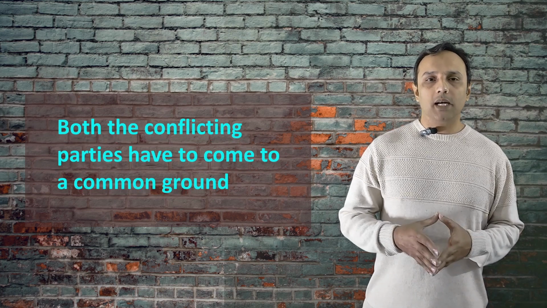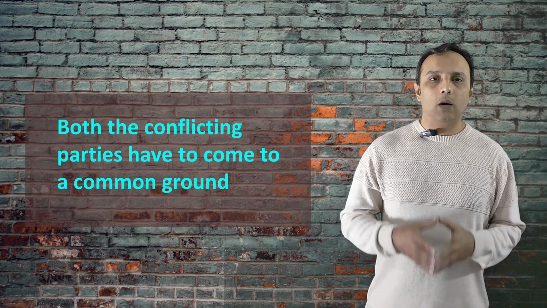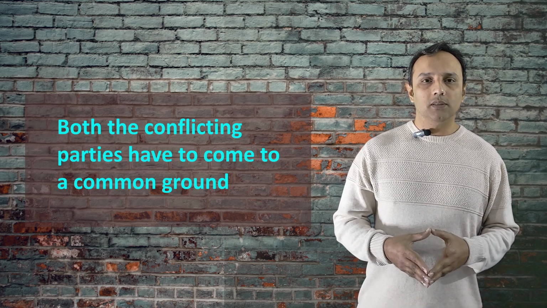This is the literal middle ground of the Killman conflict model. Here we are moderately assertive and moderately cooperative. Both of the involved parties have to give up something to come to a common ground. The outcome is a mutually acceptable solution that partially satisfies both parties. It gives the opportunity of coming to a resolution quickly.